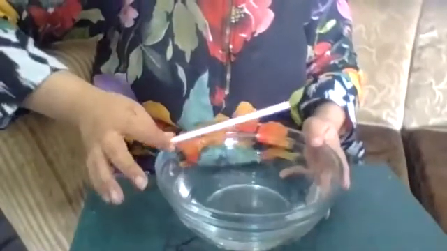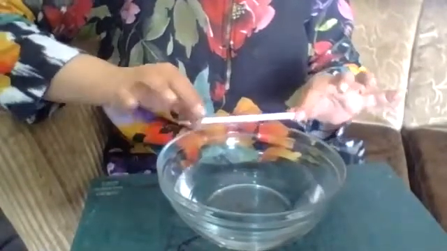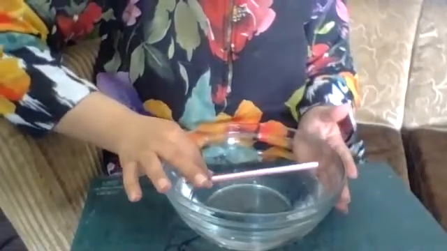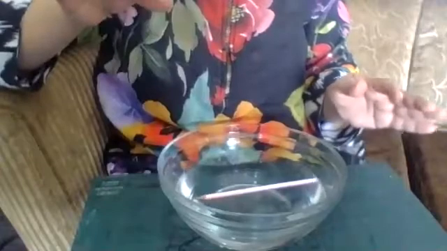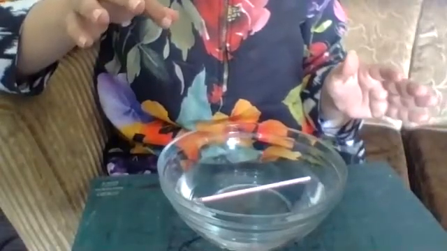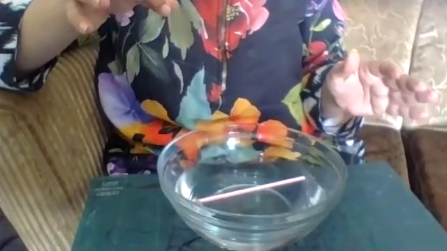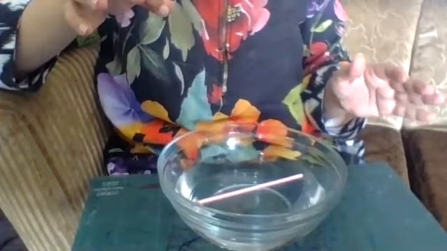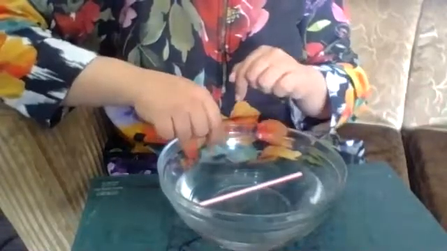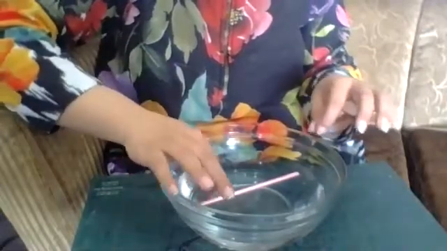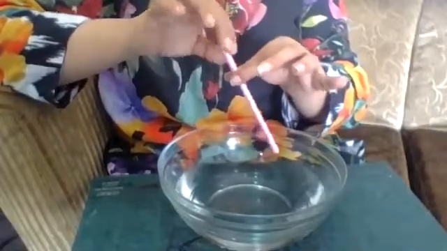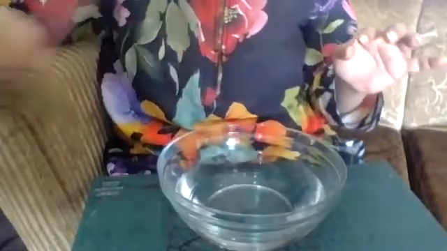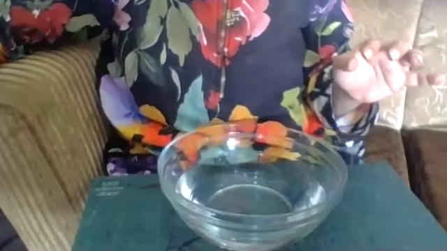I hope that you all can see this bowl very clearly, right? I'm just going to put the pencil on the water surface. Let's see. Oh, wow, this is floating. The pencil is floating on the water surface. That's great. Wow, that's lovely. I didn't know that it was going to float. Okay, so I'm just taking it out and putting it back.